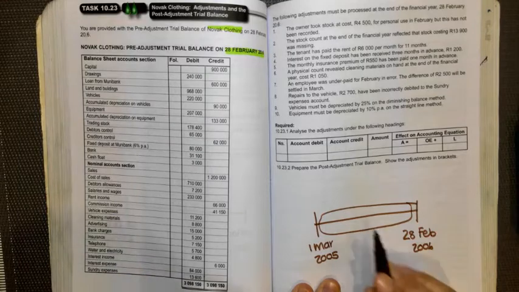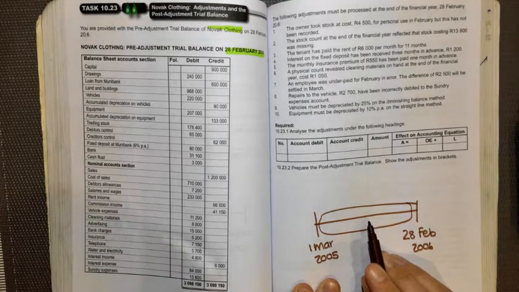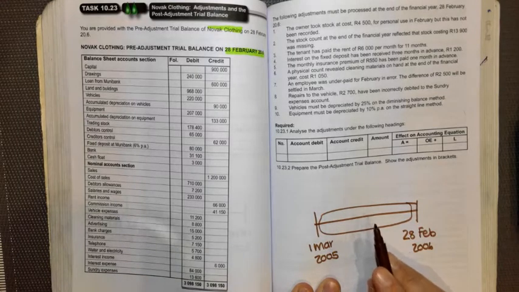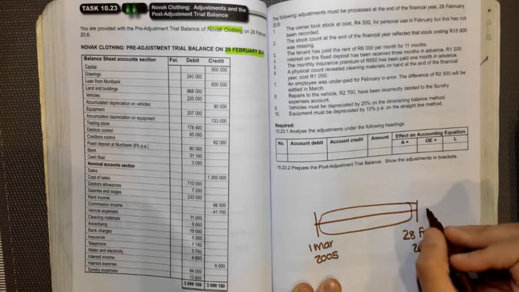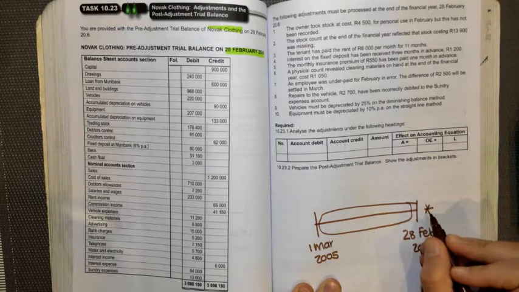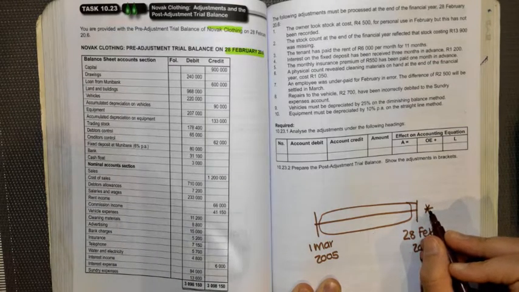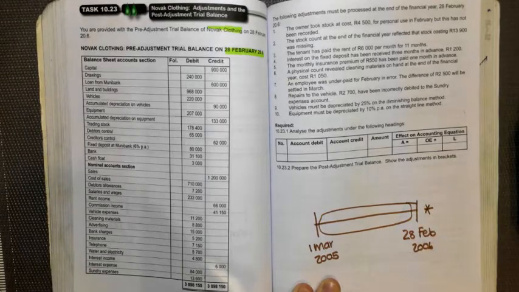So if something happened here but it's not recorded yet, then we have to add it in. And if something happens outside the financial year, but we have already recorded it because we paid or we received the money in advance, then we have to take it out. That's what all of this comes down to.